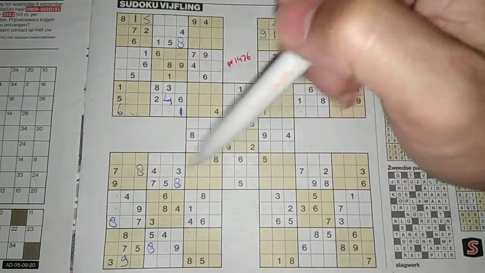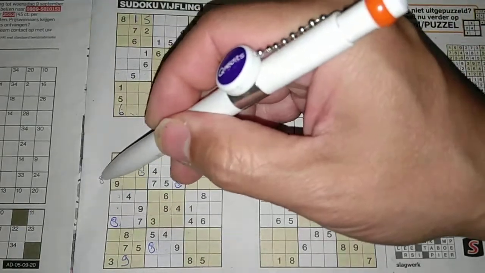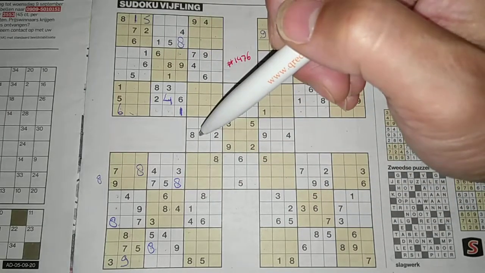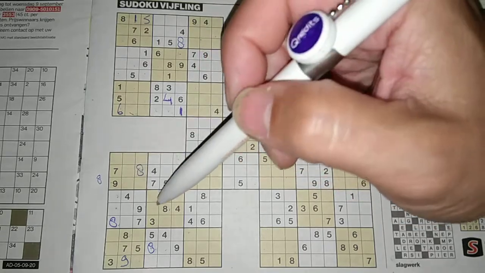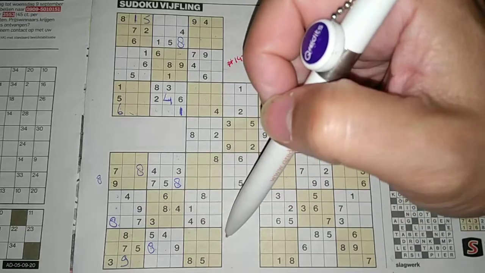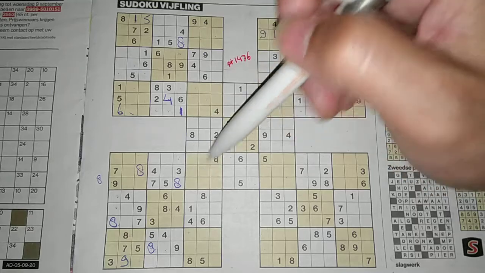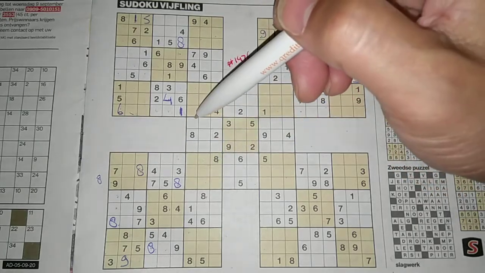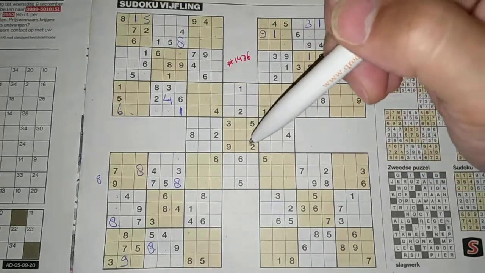And all the 8s are used, I can see. Yes. Yay.